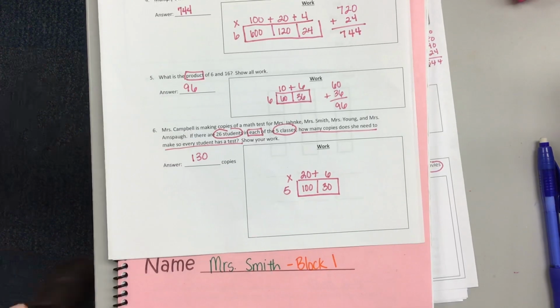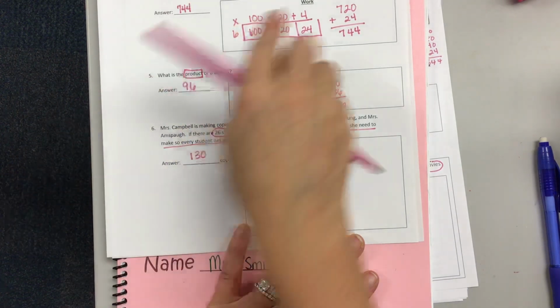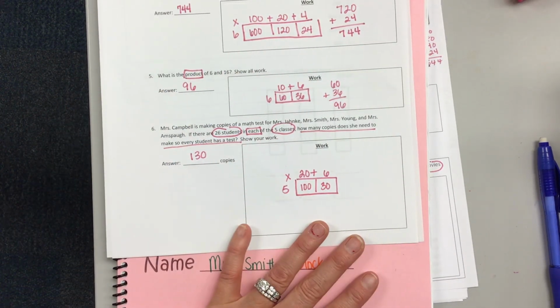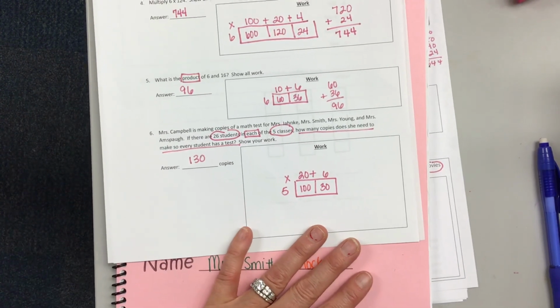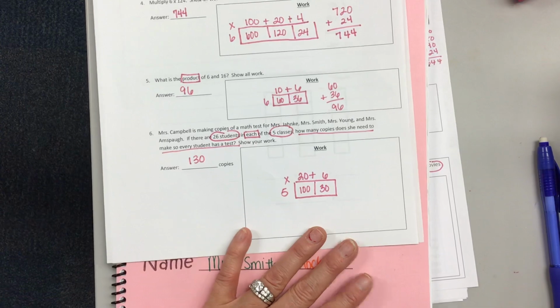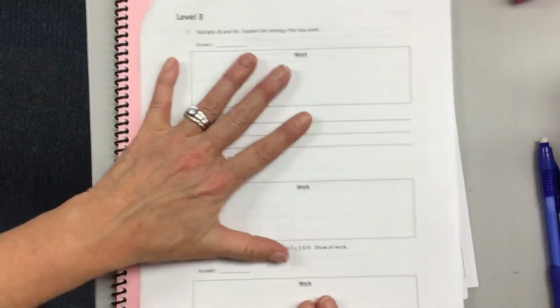Are there any questions about numbers 3, 4, 5, and 6? Does everyone see where they made an error? Were your errors with multiplication facts? And most of them were silly errors. Okay, turn the paper over.